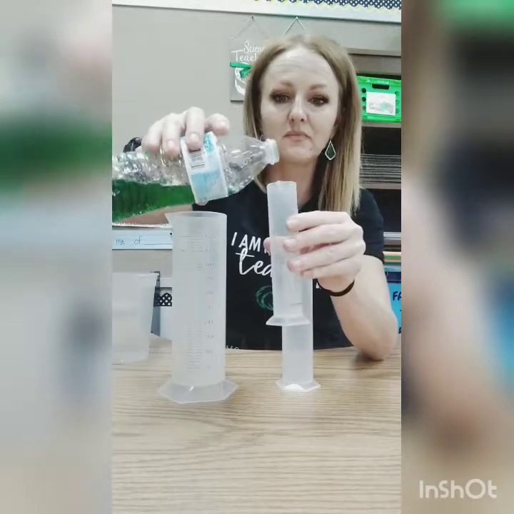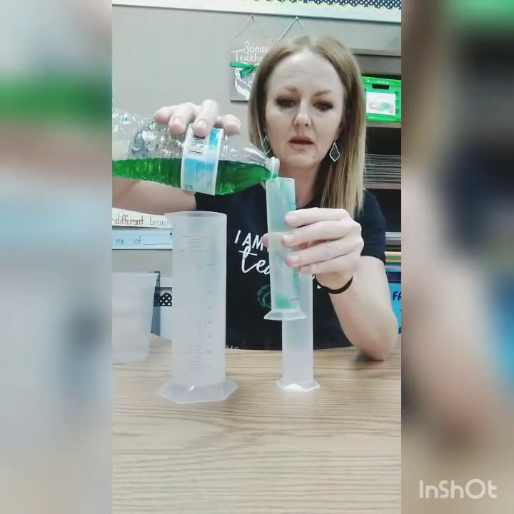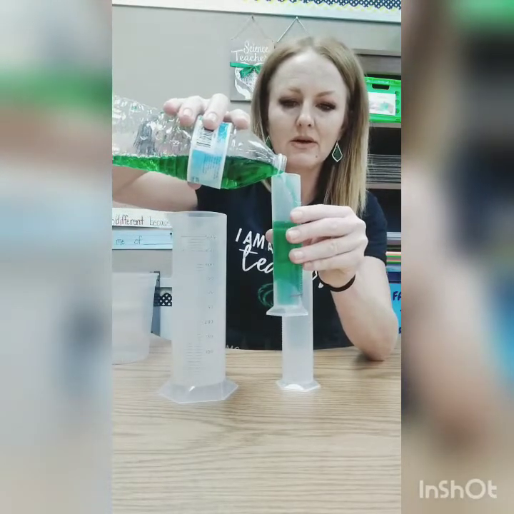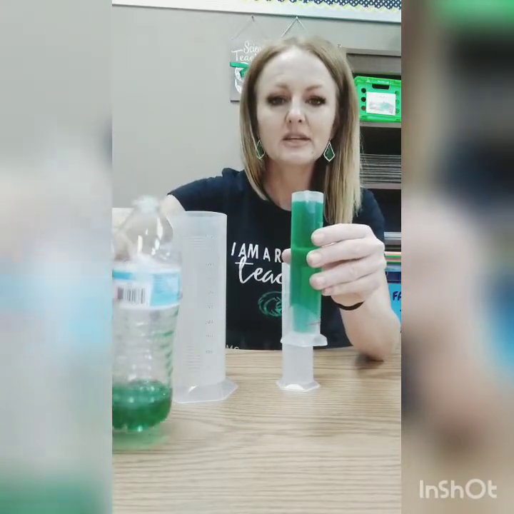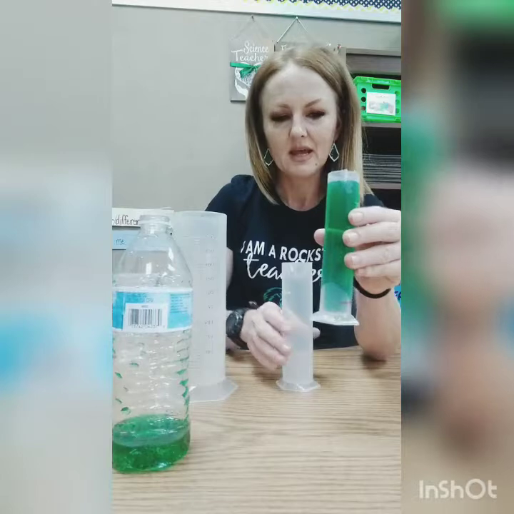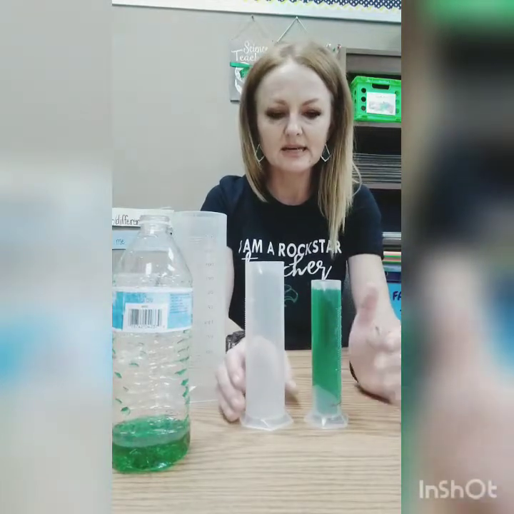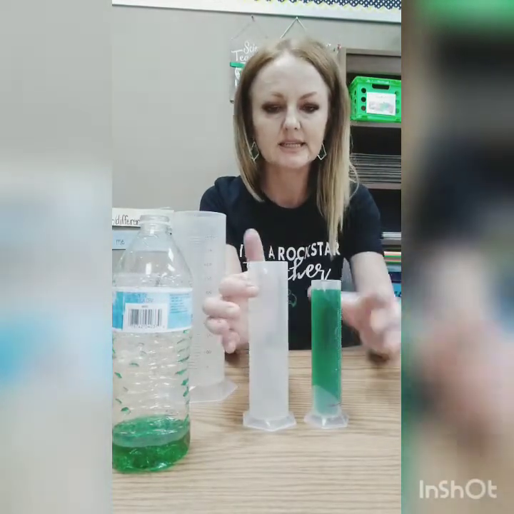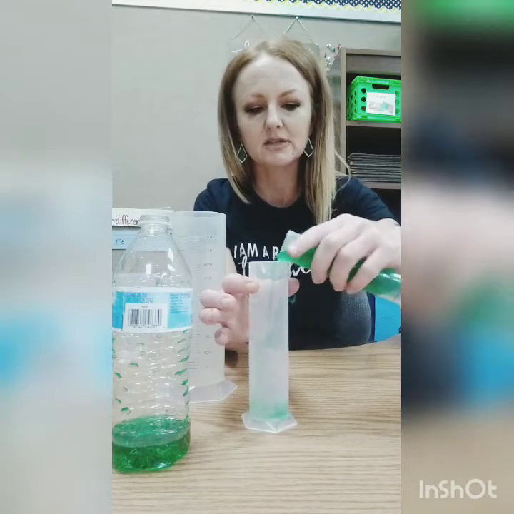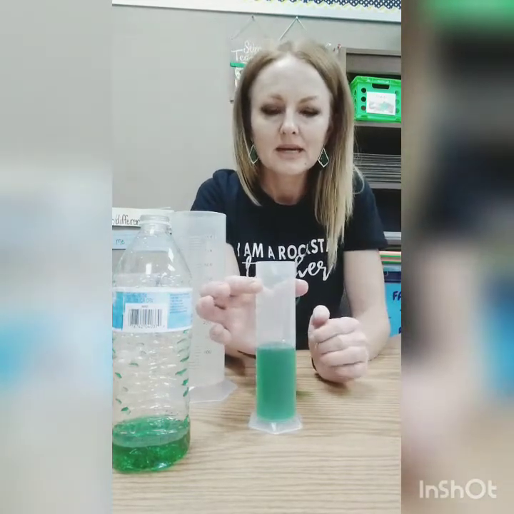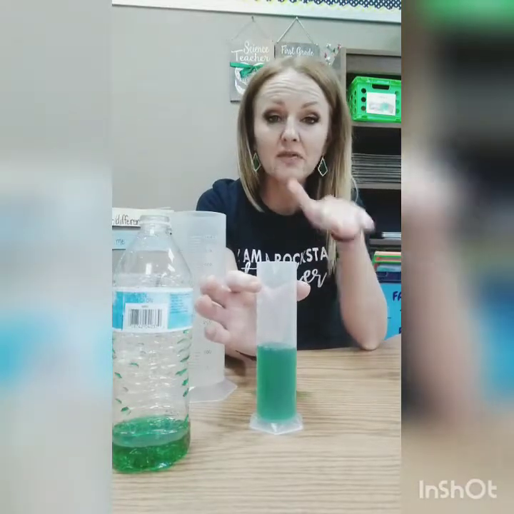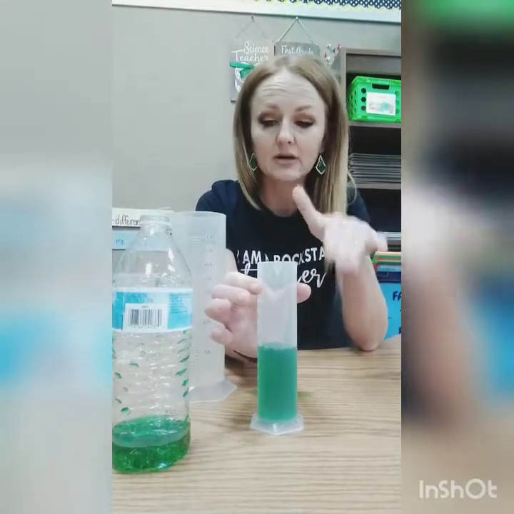This one's a small one. Look how high it goes. Ooh! See how it took the shape of its container? Let's notice this side by side. Notice against this one, it's here. Now let's pour it in the graduated cylinder. See how it's lower? It's taking the shape of its container.